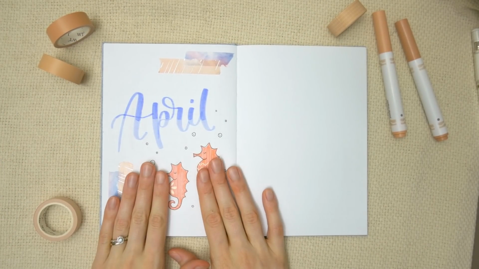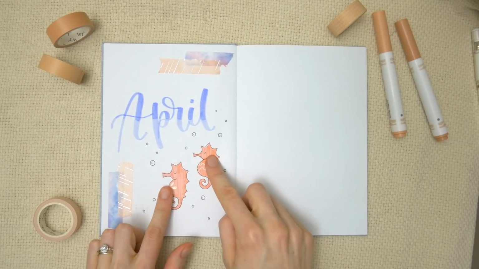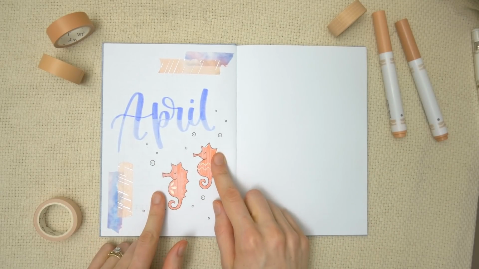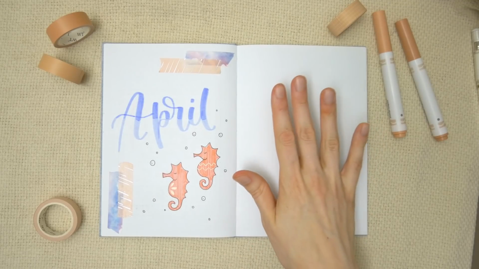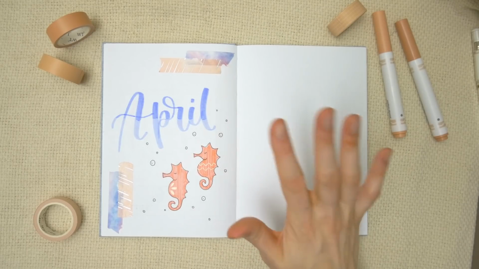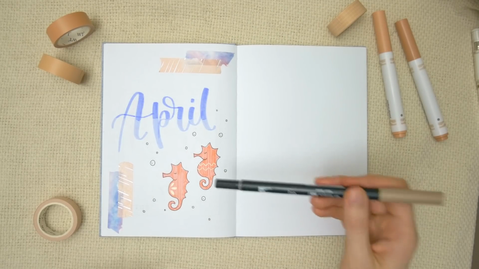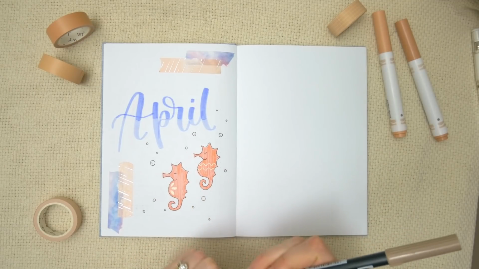So that's the first theme for today, and including all of the talking and stuff, this theme took me about 7 minutes to put together. Moving over to the next page, I'm gonna do a little sloth theme, but a very, very simple sloth doodle. So I'm gonna start off by taking a light brown for the main color of the sloth.